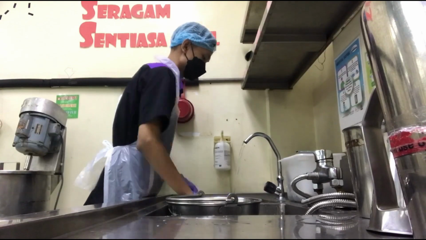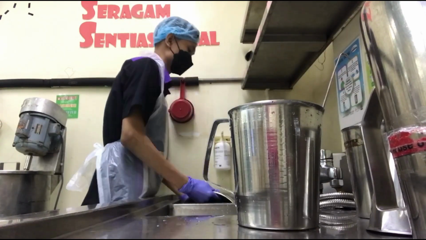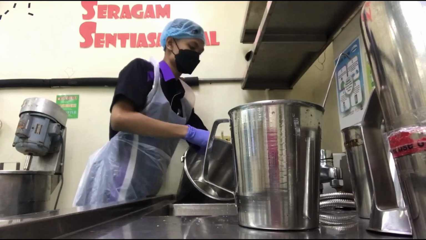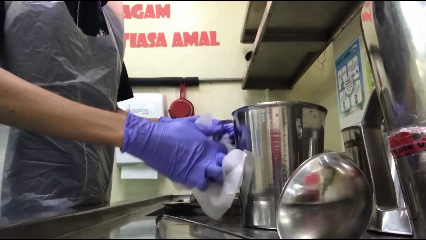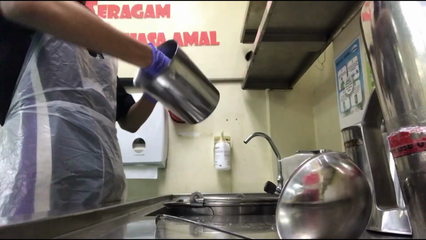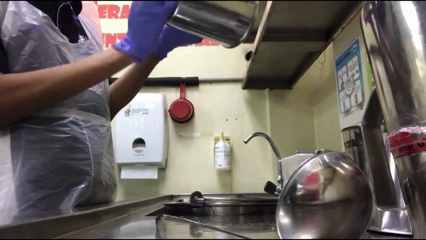Next, when the worksheet is already prepared and approved, we will clean all the apparatus needed. After all the cleaning process, we will dry it with clean tissue. It is because cleanliness is very important when preparing pharmaceutical products.